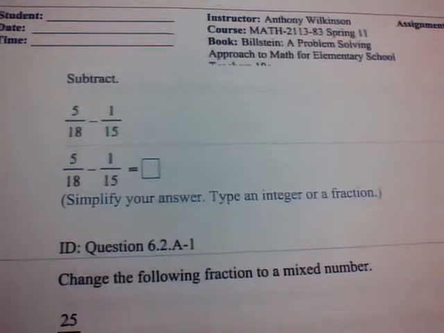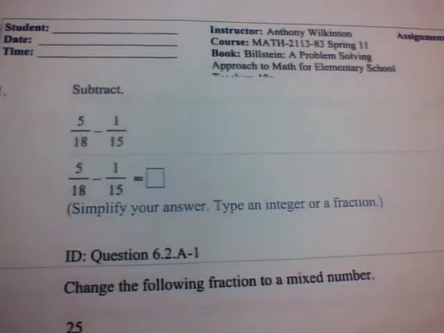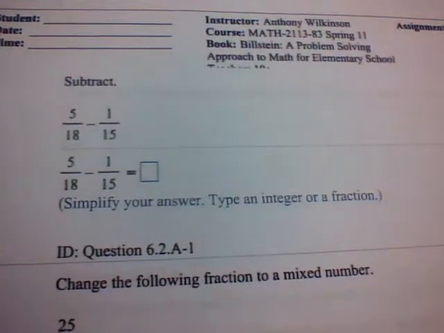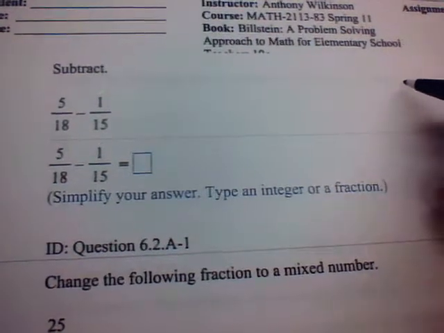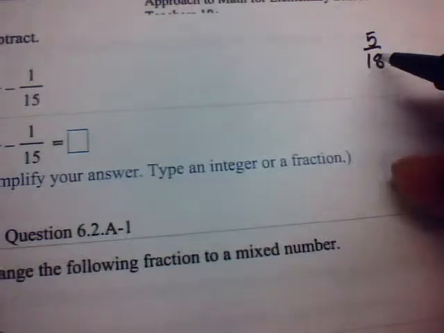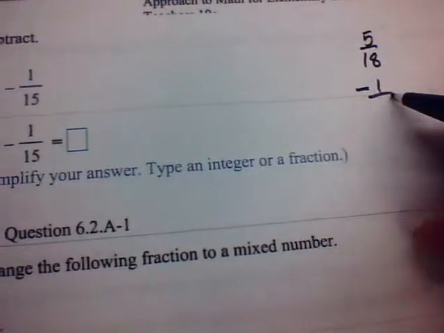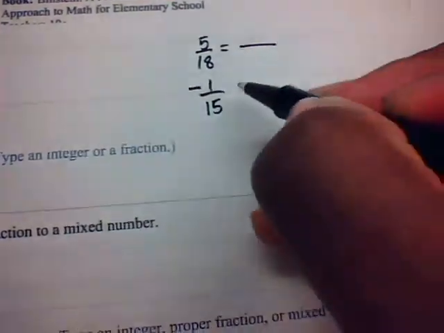Okay, we'll look at some of the homework problems that are in section 6-2. Let's start with number 1, where we're doing 5/18 minus 1/15. So here we have a subtraction of two fractions. Now I'm writing this vertically so that you can see how this is going to be done.